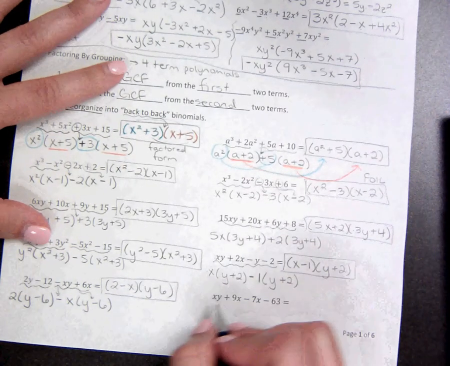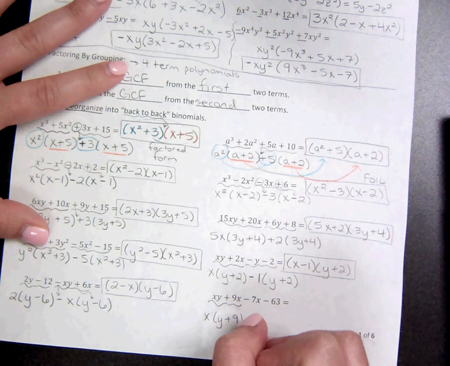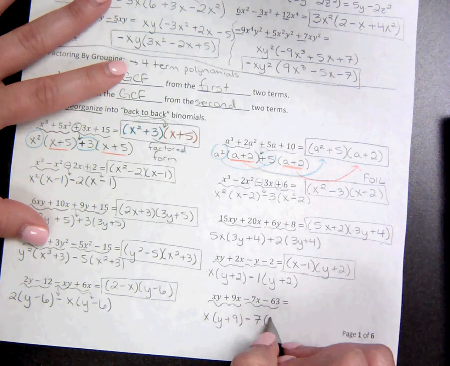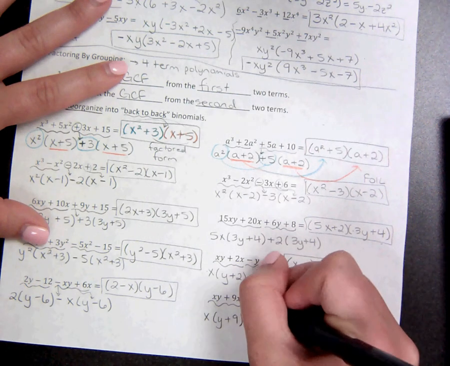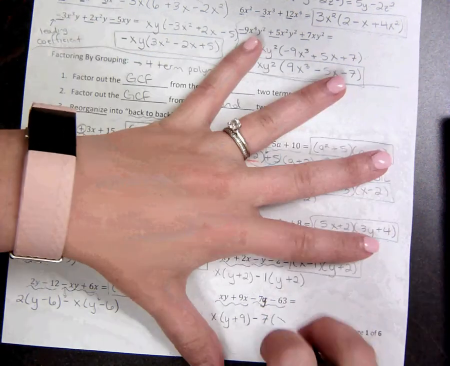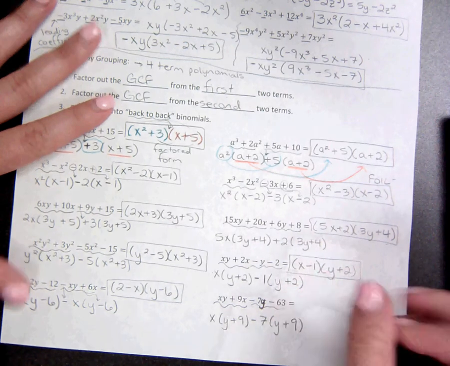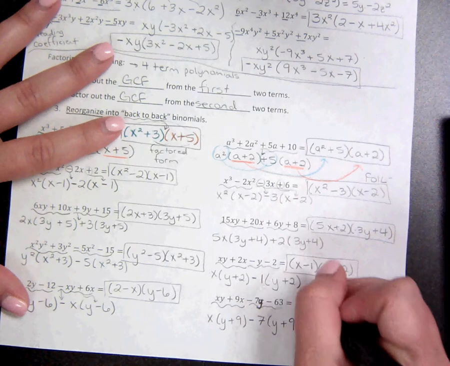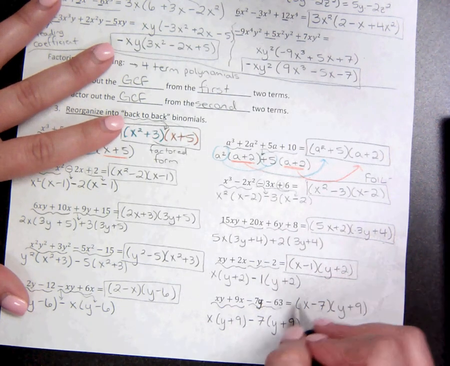And finally, here I'm going to take out an x. That leaves y plus 9. Here I'm going to take out a negative 7. And that should also leave, what happened here? I think this should be a y. That's a typo. That should be a y. So that should be y plus 9 again. Your leftover should always match. That was just me mistyping. I apologize for that. So then we have x minus 7 times y plus 9.